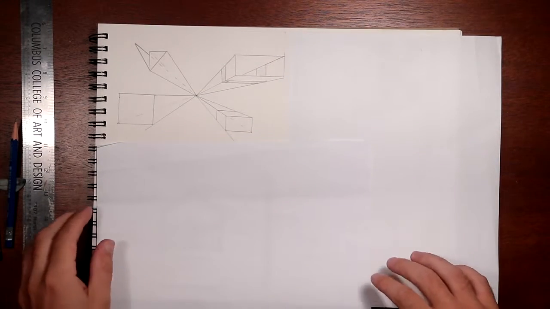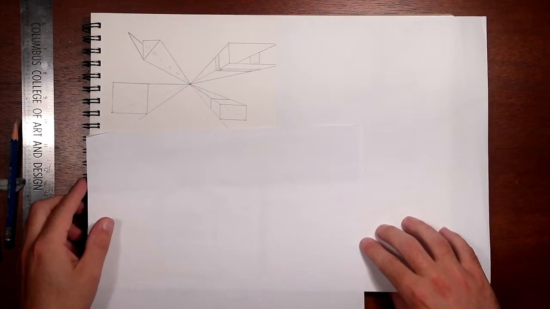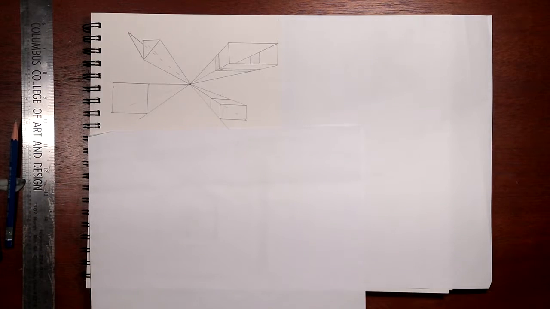Hello everybody, this is Renaissance Craft, and today we're going to be going over the basics of one-point perspective. Simply put, it is one point wherever you want on the page.